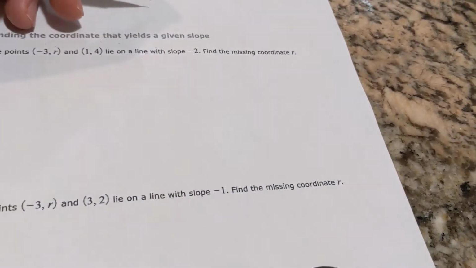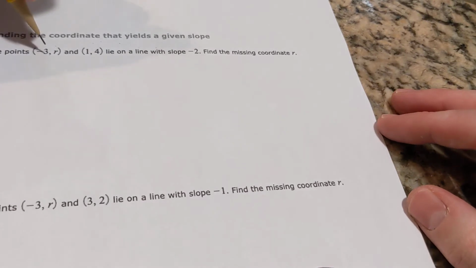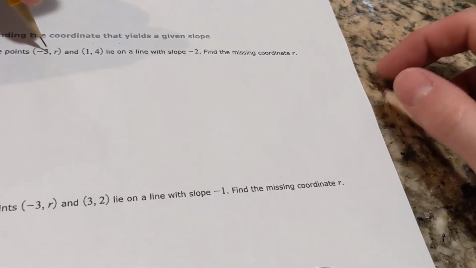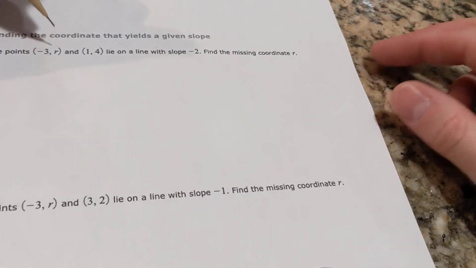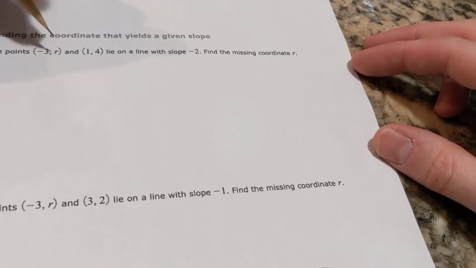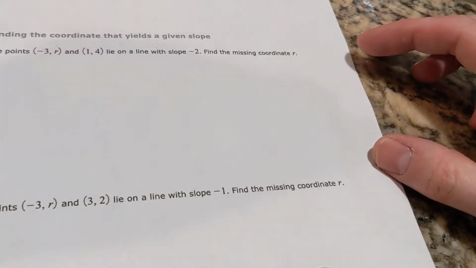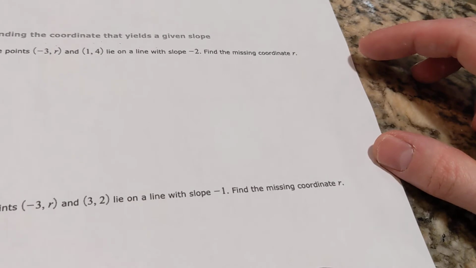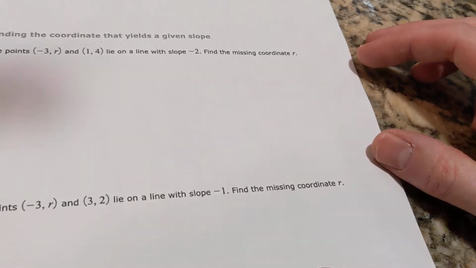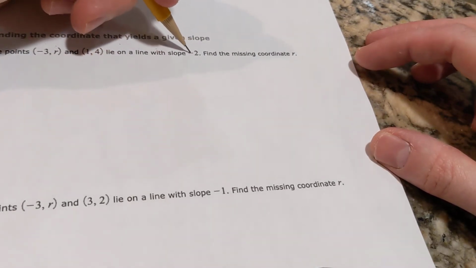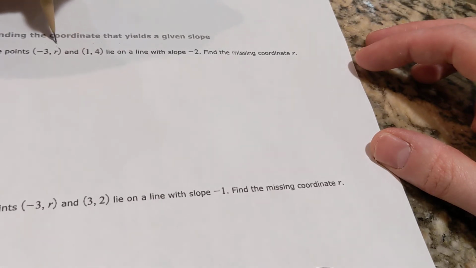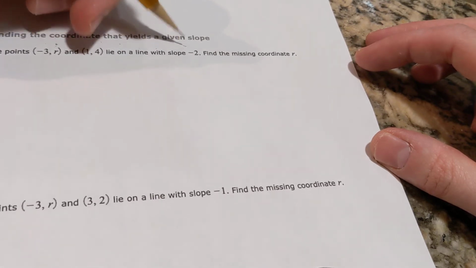So what's happening here is normally we have coordinates, an x and a y, but instead they gave us a variable. They called it r, and normally we have to get the slope from the 2 points, but here we already have the slope. So we have to work backwards to solve for this value that gives us this slope.